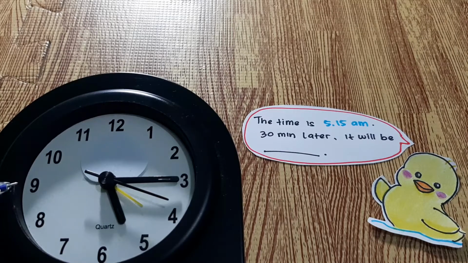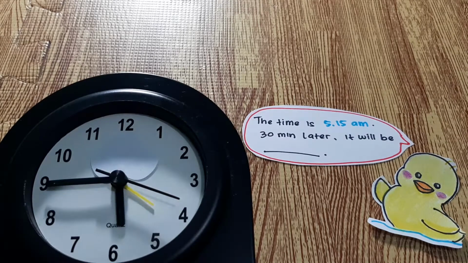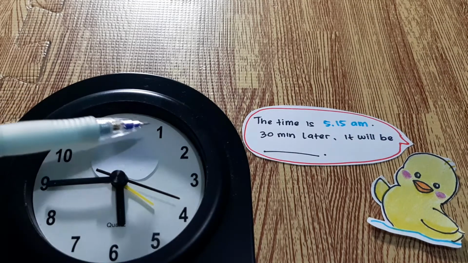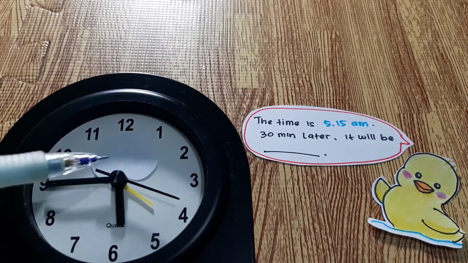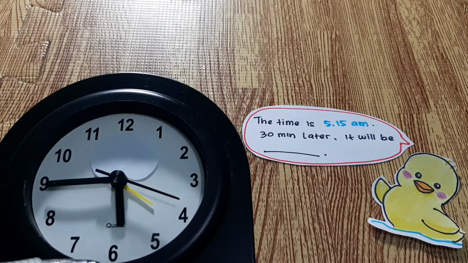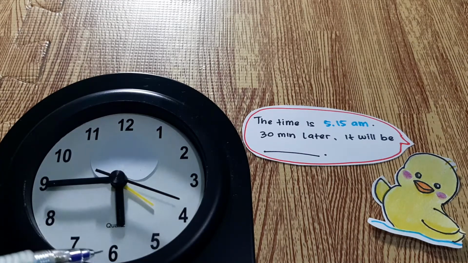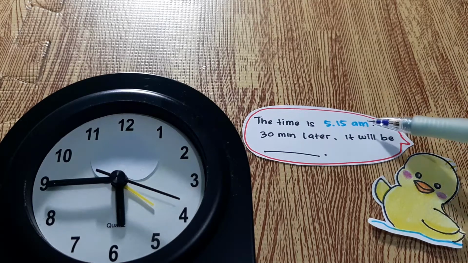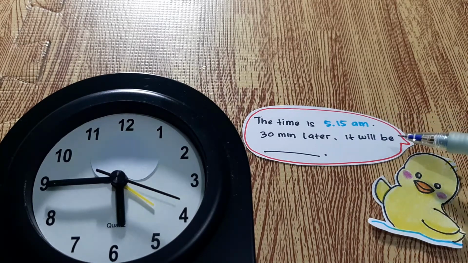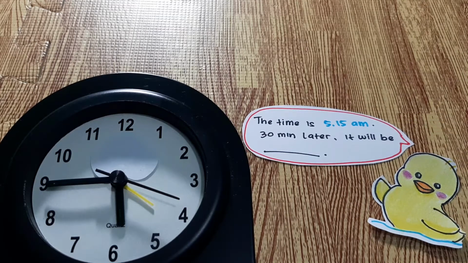So what time is it? It is 5. And the minute hand is at 9. So what time is it? Let's count. Remember, this one is 5. Usually, if the long hand goes to 6, it's 30. Let's count. 5, 10, 15, 20, 25, 30. Yes, 30. So 30, 35, 40, 45. So if the time is 5:15 a.m., 30 minutes later, it will be 5:45. Do you understand?